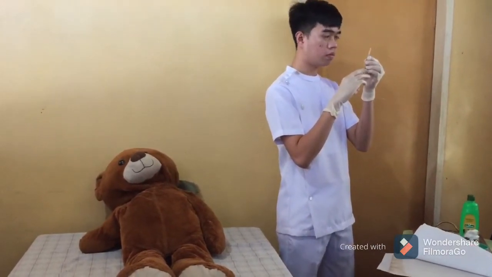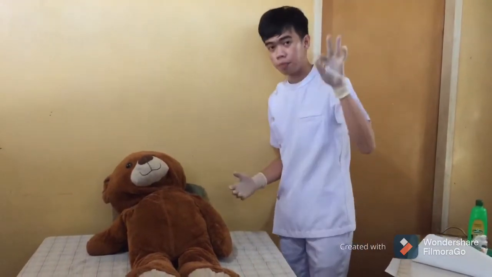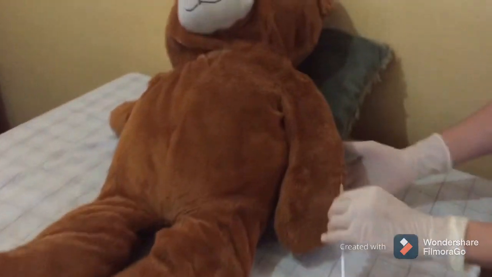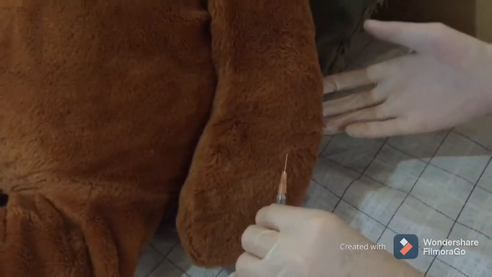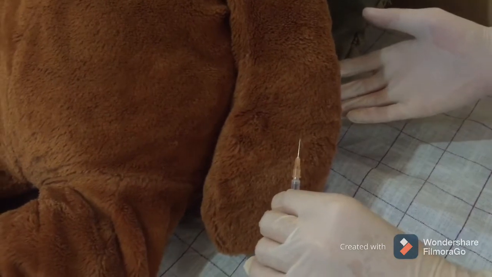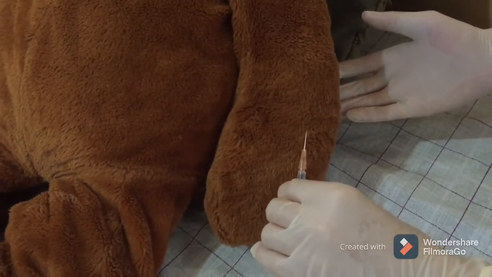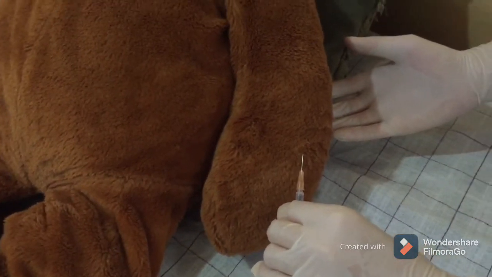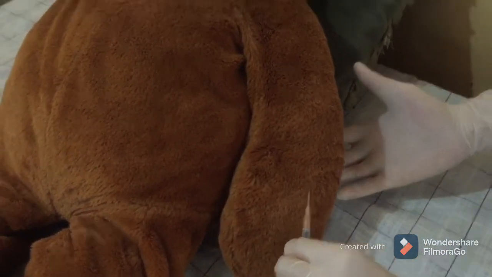Then we are going to grasp the syringe in our dominant hand, holding it between the thumb and forefinger. Then hold the needle almost parallel to the skin surface with the bevel of the needle up. We need to do this so that we can prevent injecting the medication into the subcutaneous part of our body. Then we are now going to inject the fluid.